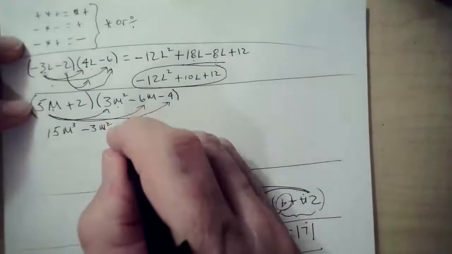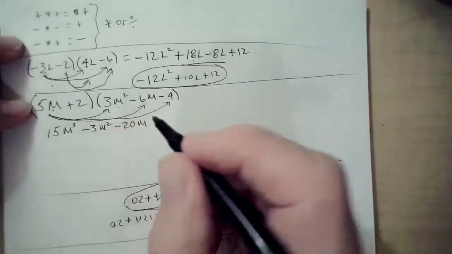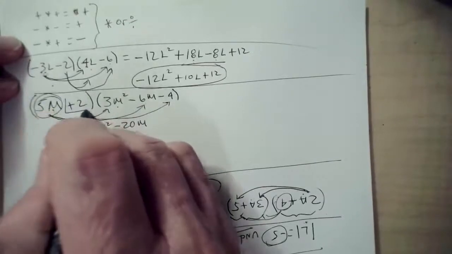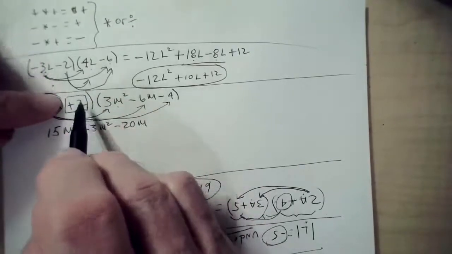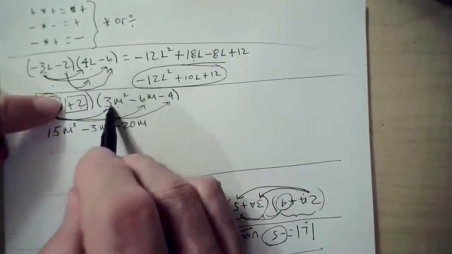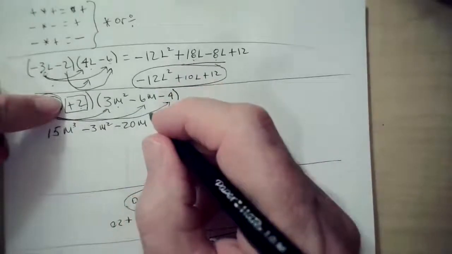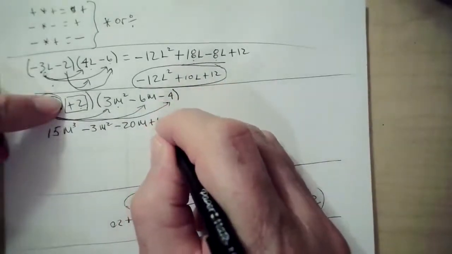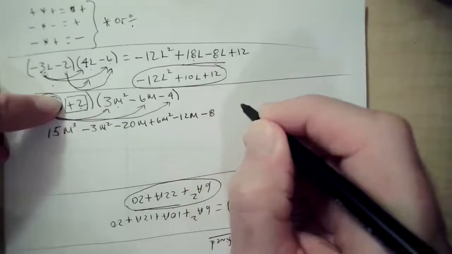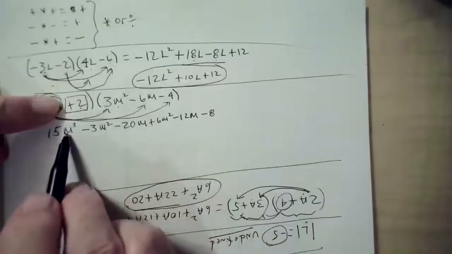Right, negative 20M. Okay, now we distributed the 5M times everything over there. Now we're going to do the same thing with the 2. I have to put my finger on here so I don't lose my place. 2 times 3M squared is 6M squared. And 2 times negative 6M is negative 12M, and 2 times negative 4 is negative 8.